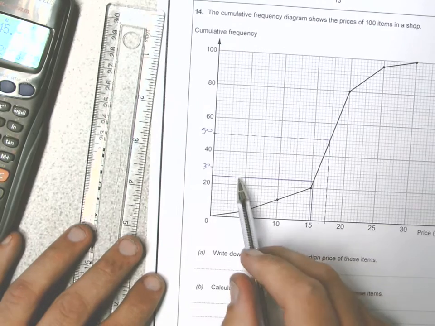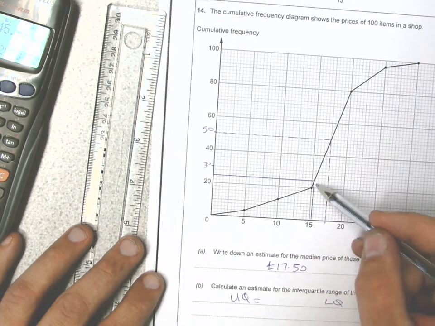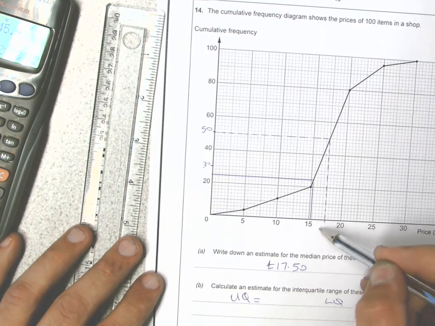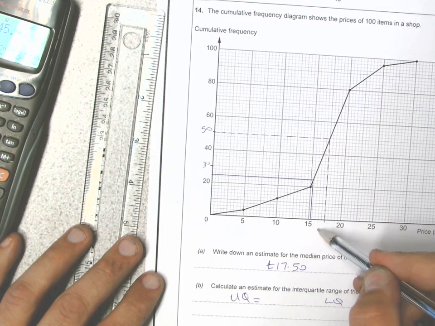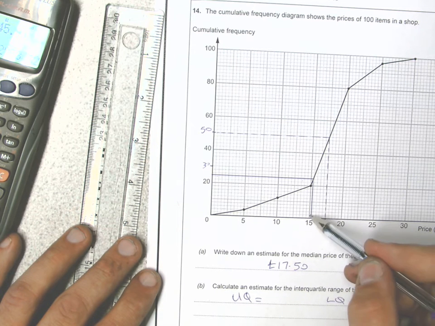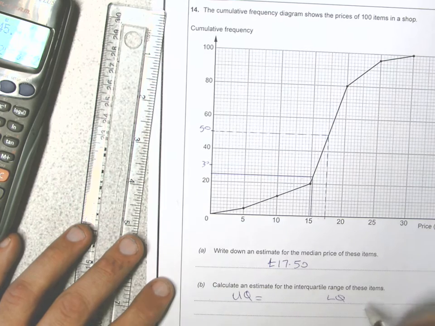So I work that out, read across, and I've got a price here just over £15. Okay, it is in between squares. If it's in between squares, it's okay to go up to the next one. So we're looking at £15.50 there for the lower quartile.